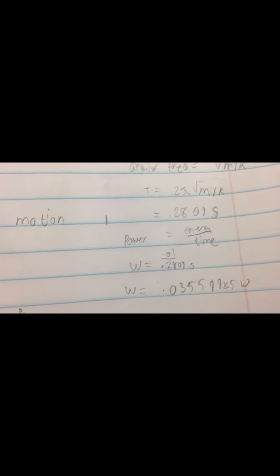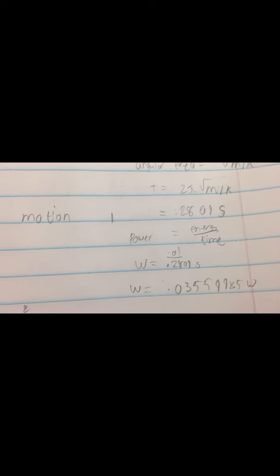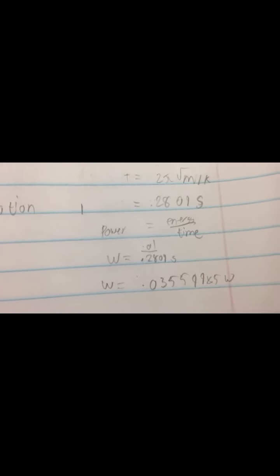It wanted watts, so power. Power equals energy over time, and you get 0.0355985 watts. From this one, I think it just wanted us to have a keen understanding of power.